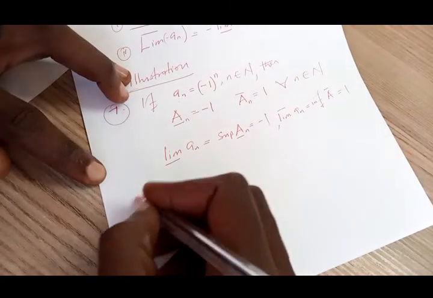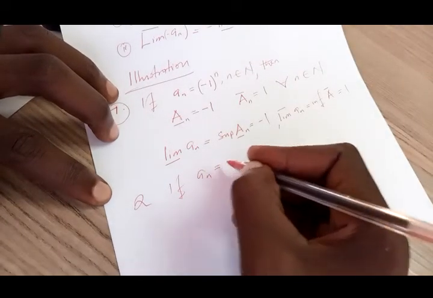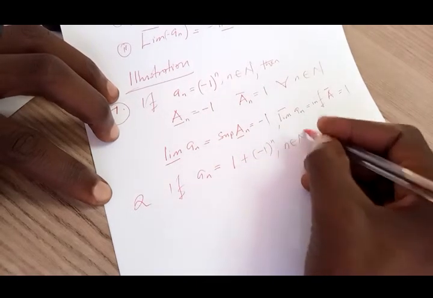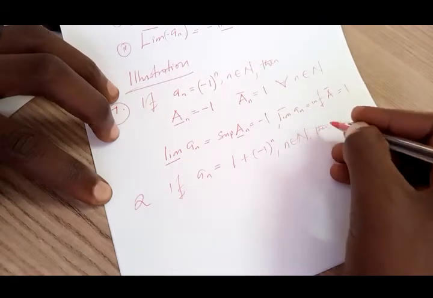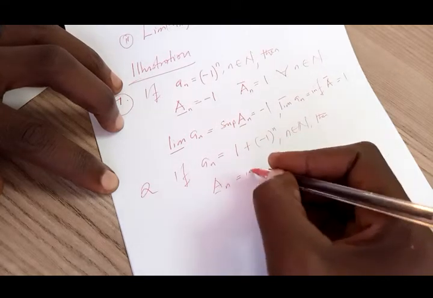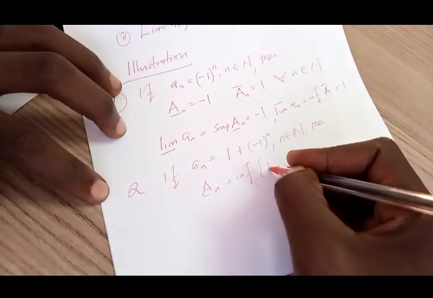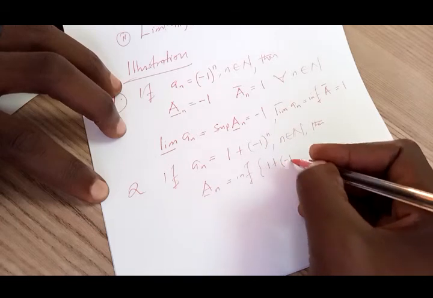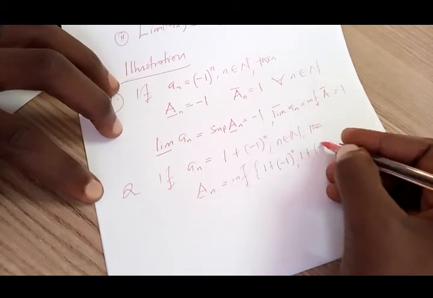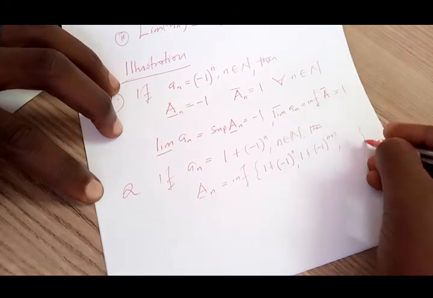That is the outcome. Now for the second example, if I give a sequence a_n, and this a_n is given as 1 plus negative 1 to the power n, for all values of n, then the lower limit of a_n, the smallest of this, will be basically equal to the inf. Now we need to arrange this. In short, we are going to have 1 plus negative 1 to the power n. The other one will be 1 plus negative 1 to the power n plus 1. And then it goes on and on.